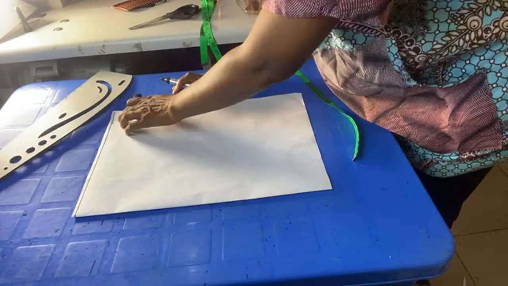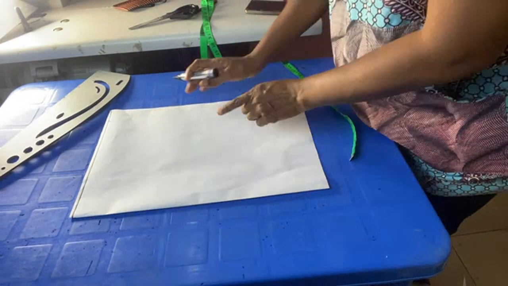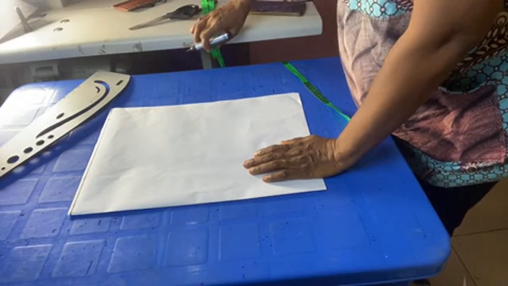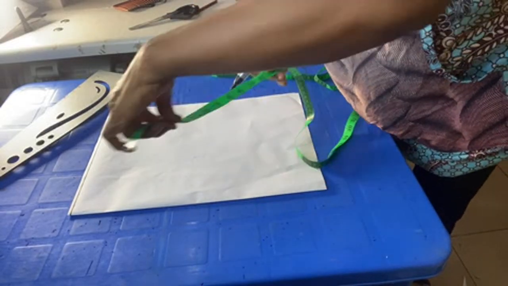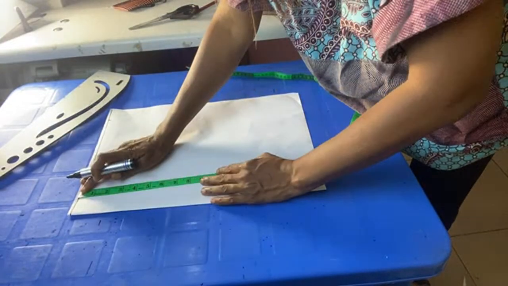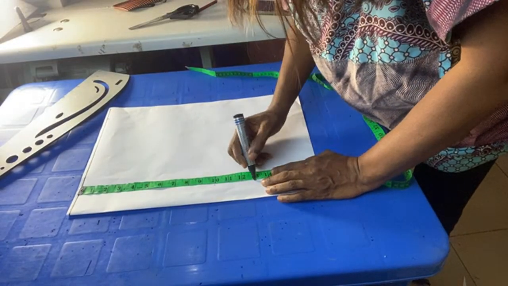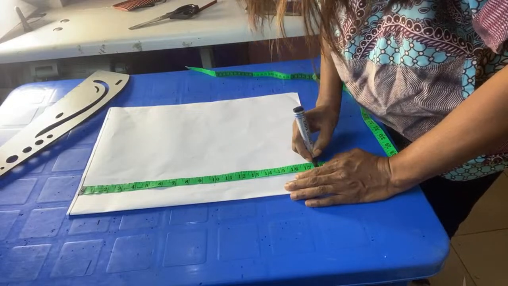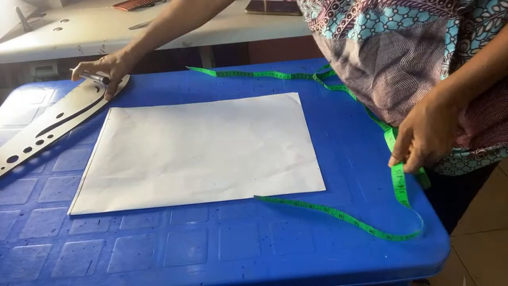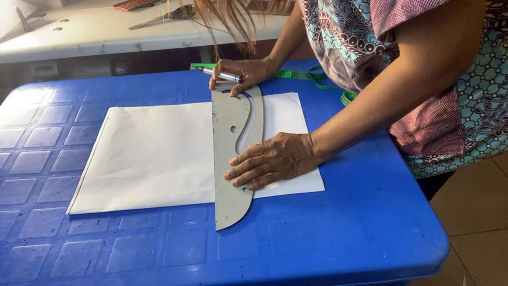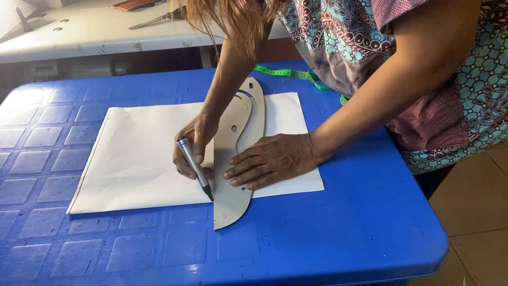So this line is serving as our start up line. Okay, so when we mark that line, the next thing we want to mark is our bust point. So our bust point is 10 inches, just like we did before. And then our under bust is 13, and then our waist is 17.5 inches. So all of these lines, I'm going to connect them with a straight ruler like this.